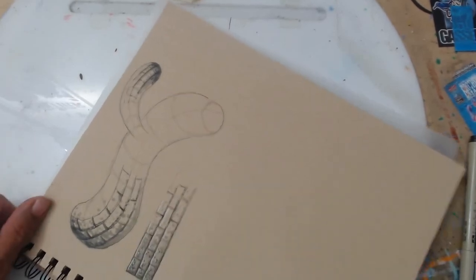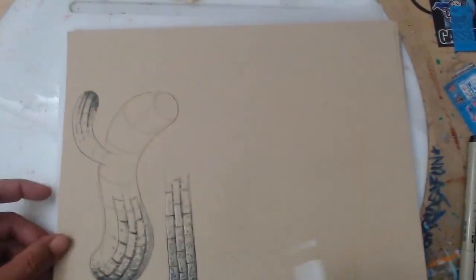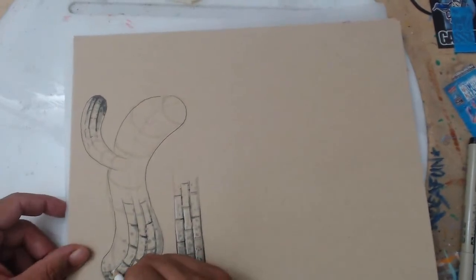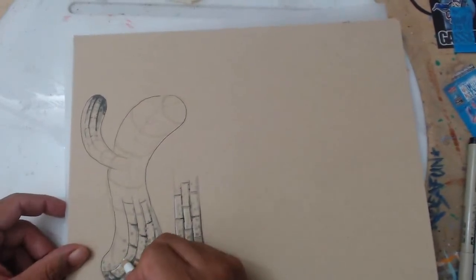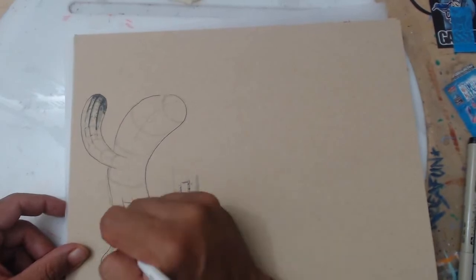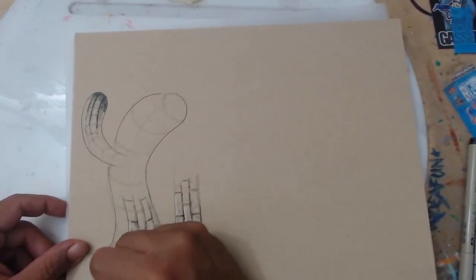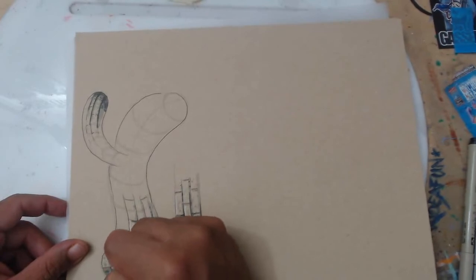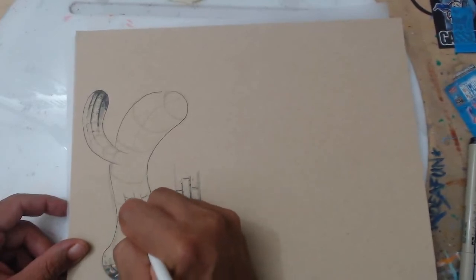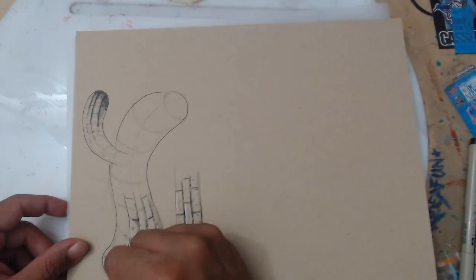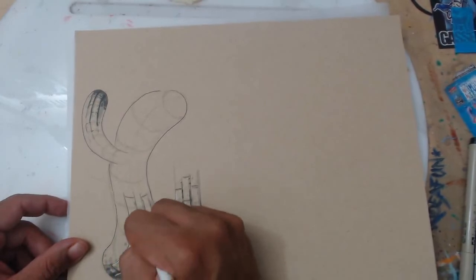More than likely, if it was real life, a brick probably wouldn't have as much of the highlights as I'm putting in there. But for the sake of making this feel like it has more dimension than it really does, adding in the extra little bits of highlights just adds an extra bit of pop.